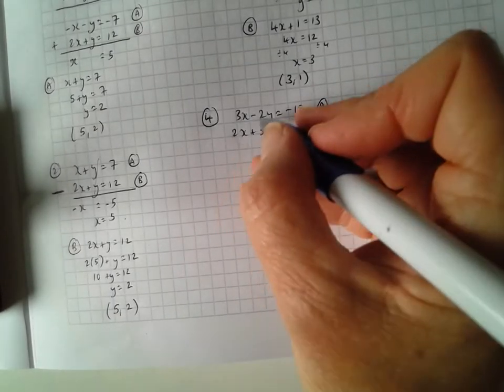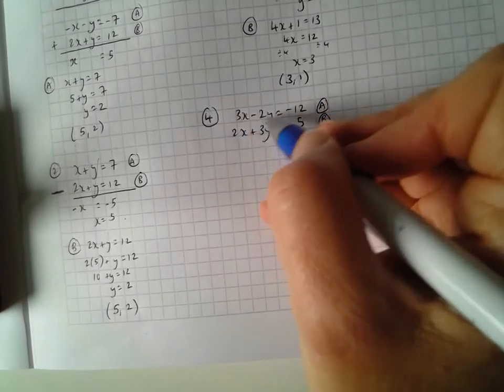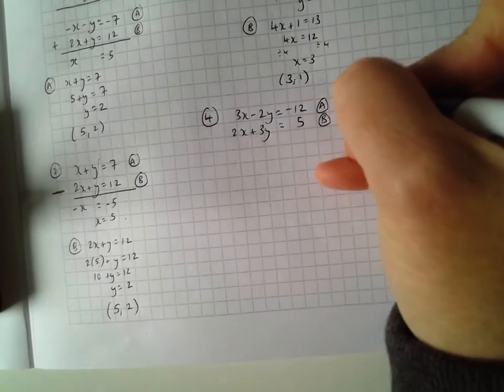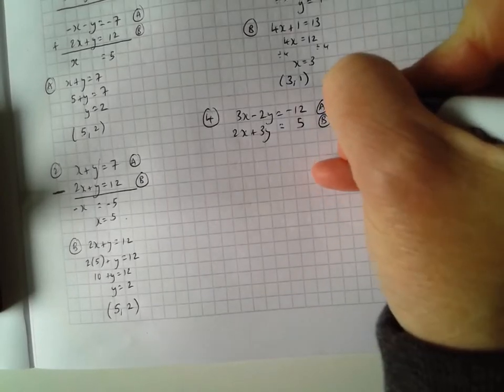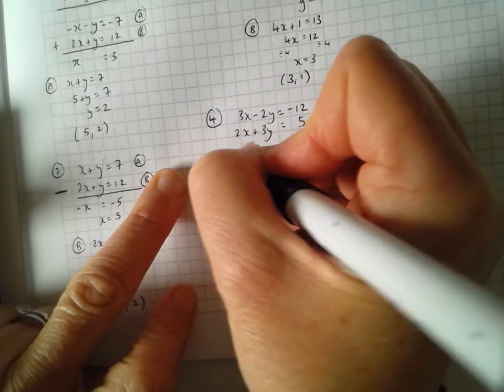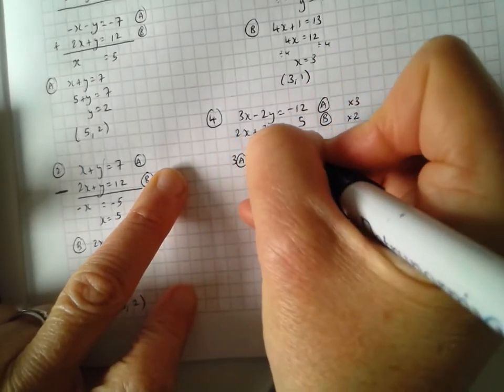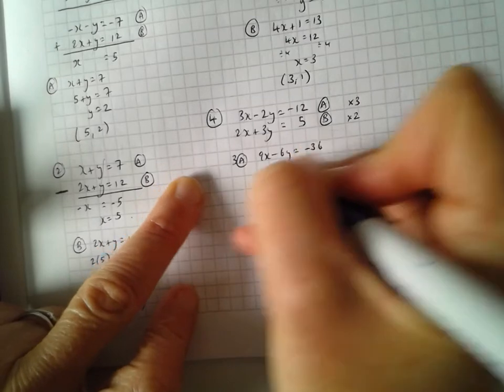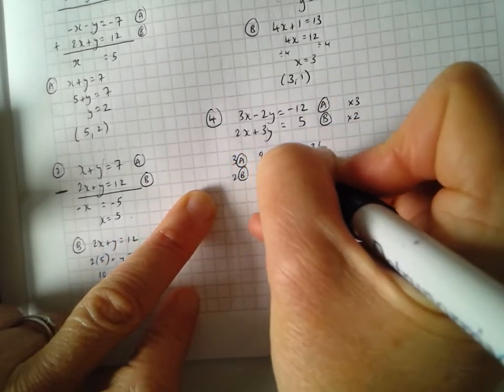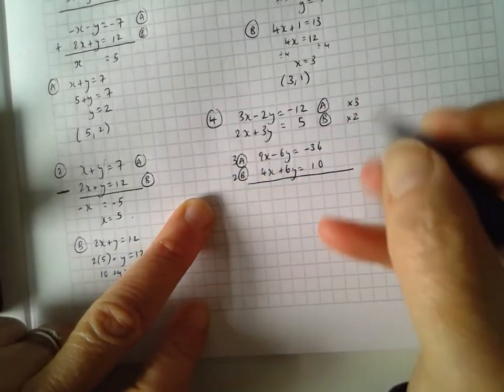And in this case, I'm going to get the y's to be 6y, because 6 is a number that 2 and 3 both divide into. So I'm going to multiply this line by 3 and this line by 2. Okay, so 3a will be 9x minus 6y is equal to minus 36. And 2b, we've got 4x plus 6y is equal to 10. I'm going to add those two lines together.